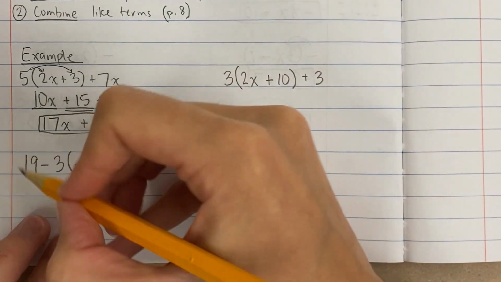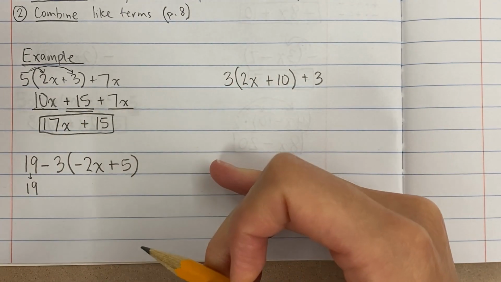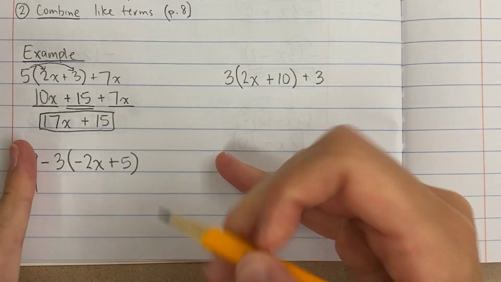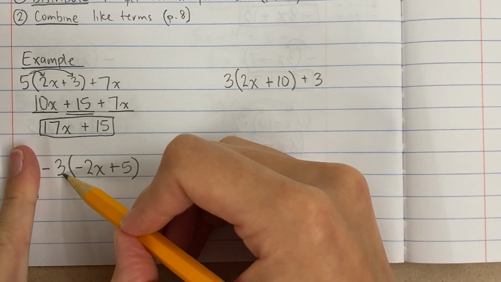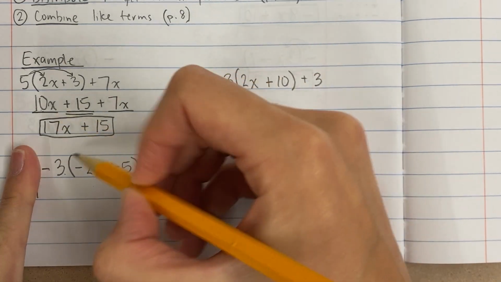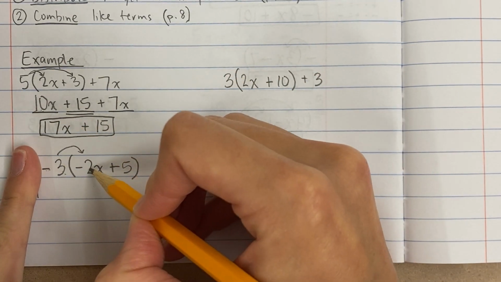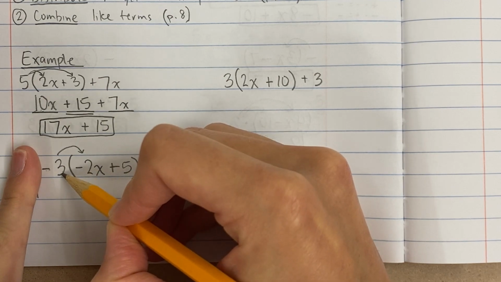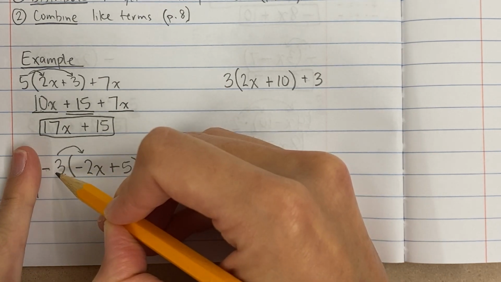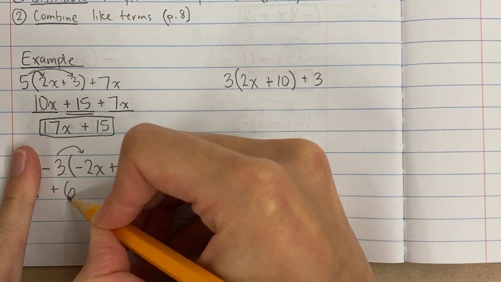Here's what's going to happen. I'm going to bring this 19 down. Now watch, I'm just going to cover it with my finger. Here's what I'm left with. See this 3? That negative sign right there is attached to this 3. So when I'm multiplying, this is negative 3 times negative 2. A negative times a negative is a positive.